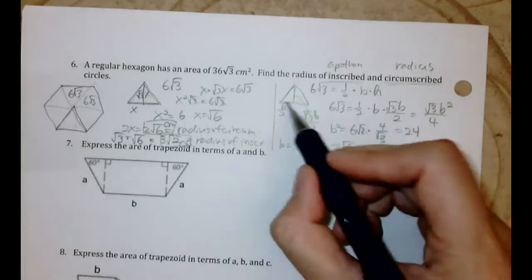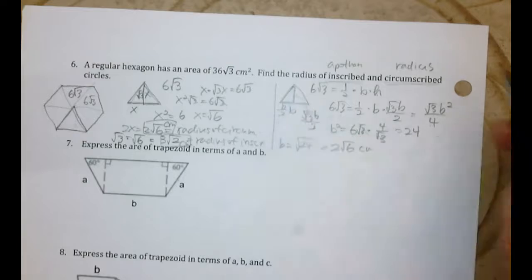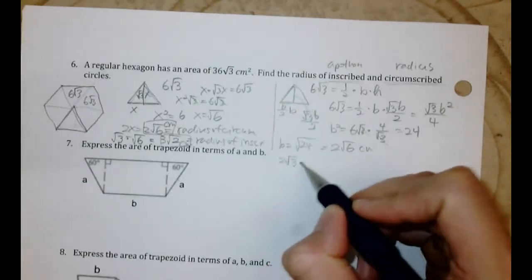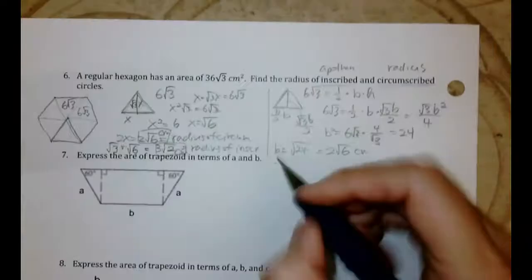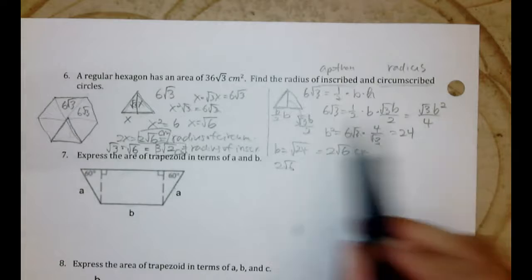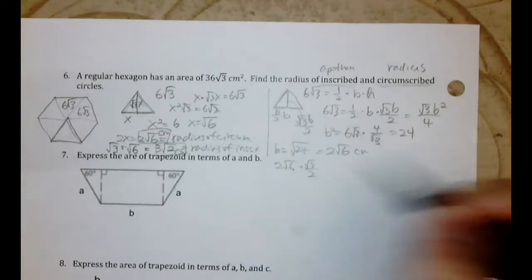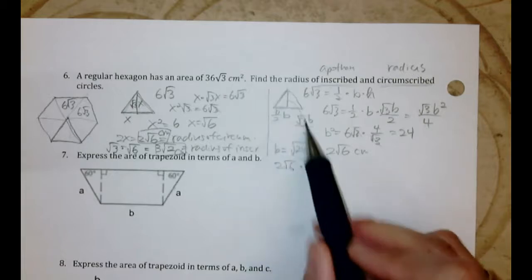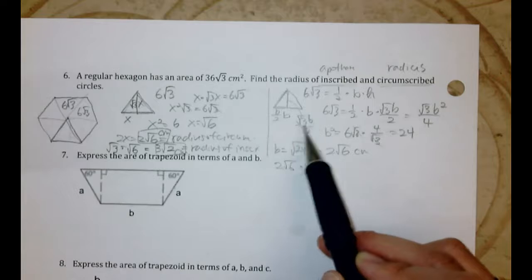2√6 centimeters is the radius of the circumscribed circle. And the apothem, or the radius of the inscribed circle, is b times square root of 3 over 2.